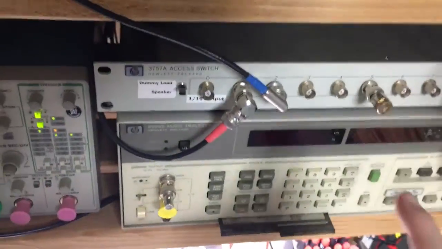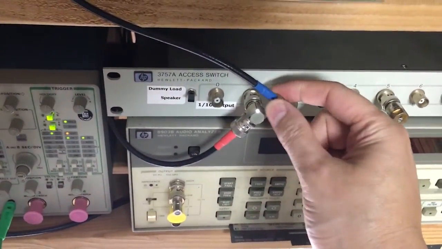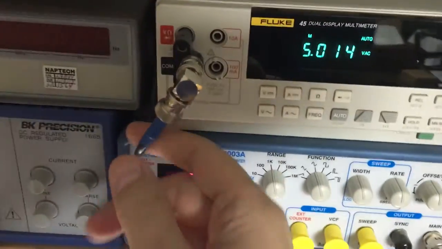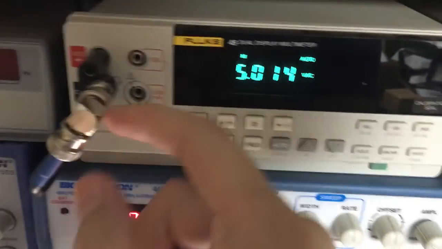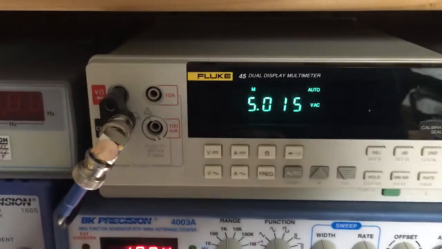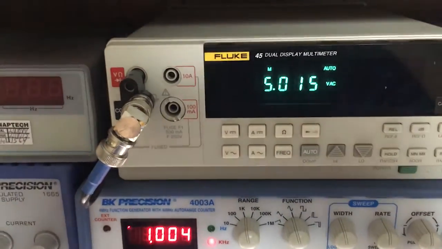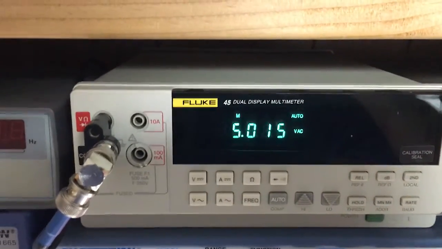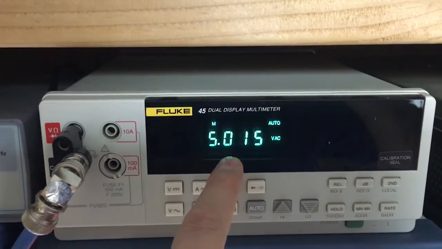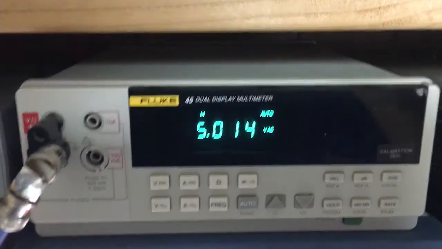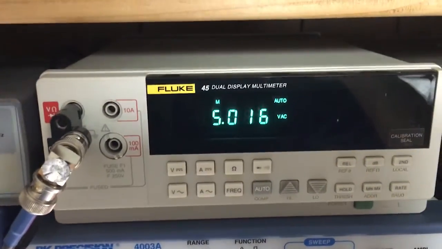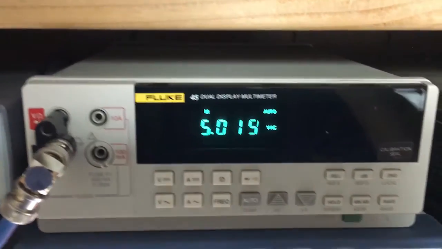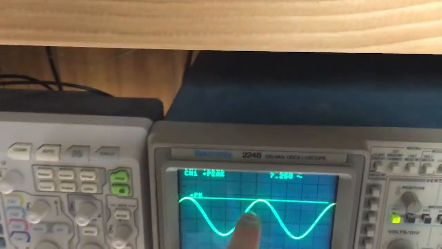Now, interestingly, also feeding out of the dummy load here, I've got a blue cable here, and it feeds up and around, and where does it go? It comes back around and feeds in right here. And this is a Fluke 45 digital multimeter bench type, and it is a true RMS meter. And guess what it's reading on volts AC? 5.015 volts. So it lines right up with the calculations we did based on this.